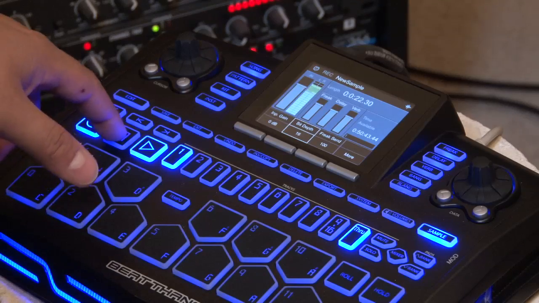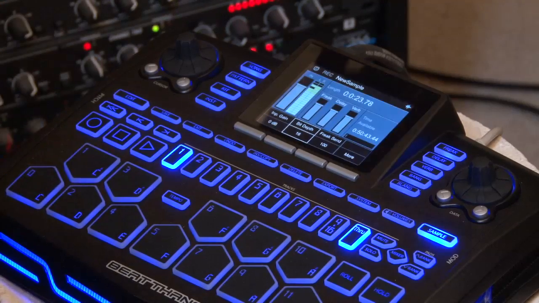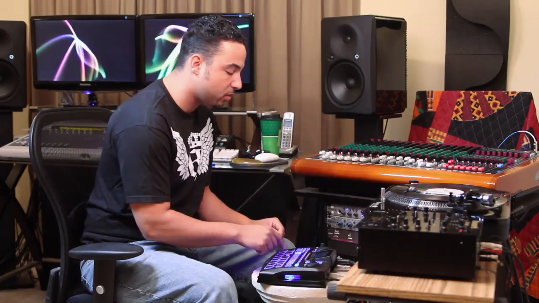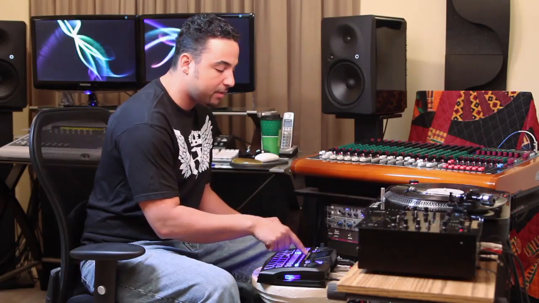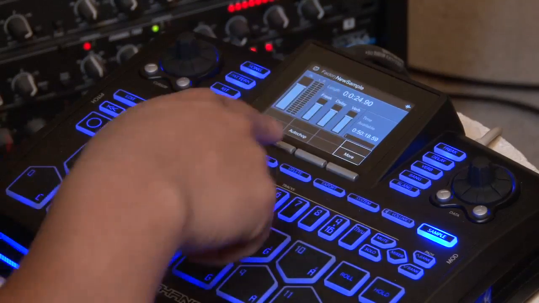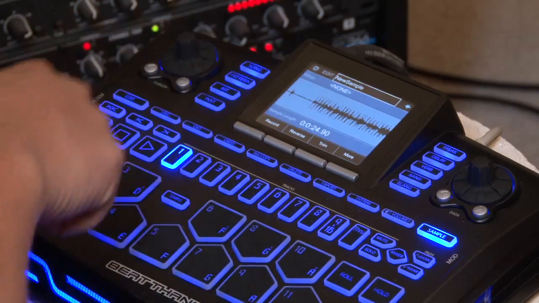When I'm done, let's hit stop in both places. And then I've got my sample. Now, I had a little bit of dead air at the beginning of it, and let's say I want to edit that. Now I want to take that sample and edit it. So what I'm going to do here is click the more button, click more again, and then click edit.